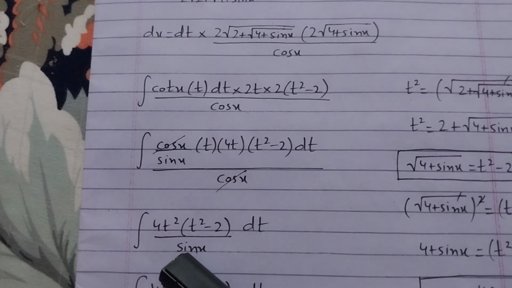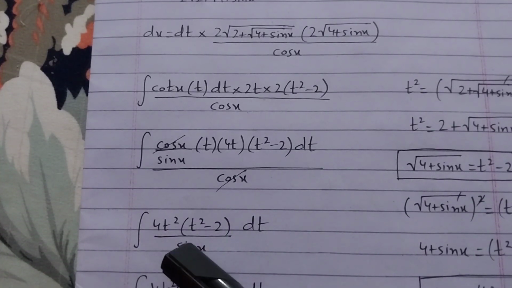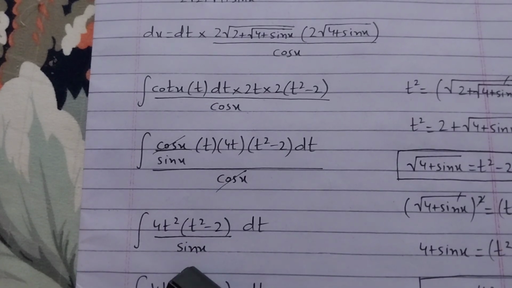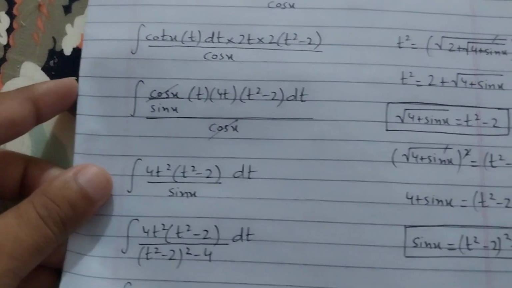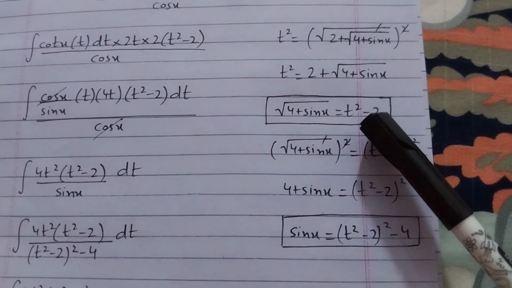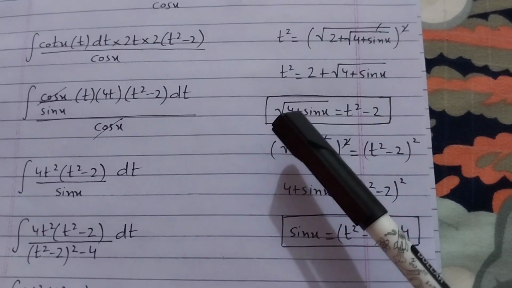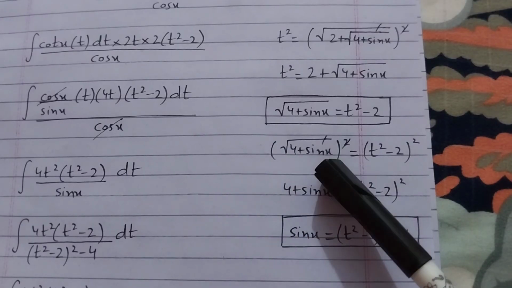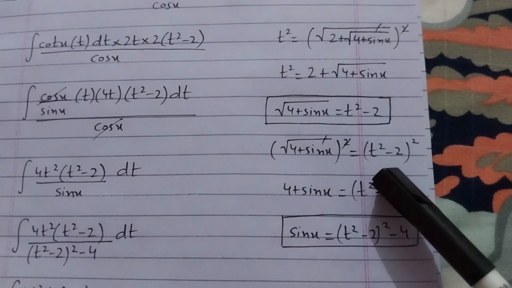but this sine x is still in terms of x. We wanted to transform this whole integral in terms of t. So we need to replace this sine x with its value in terms of t, and for that we will again use this thing. Square root of 4 plus sine x is equal to t square minus 2, and we are interested in the value of sine x, so we need to remove this square root. So for that we need to take the square on both sides. When we take the square on both sides, we get square and square root cancel out, and on the right hand side we get t square minus 2 whole squared.